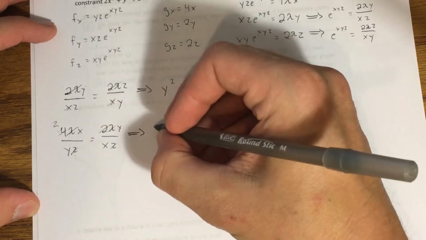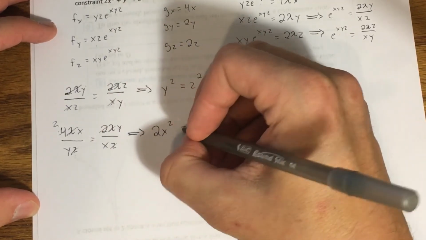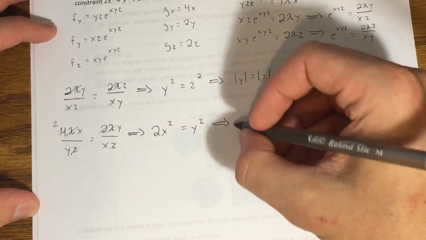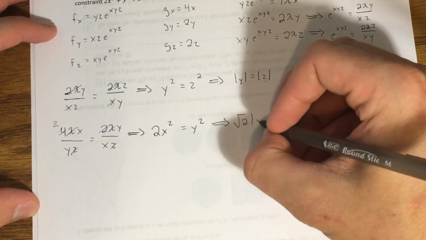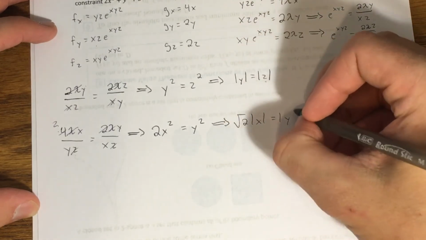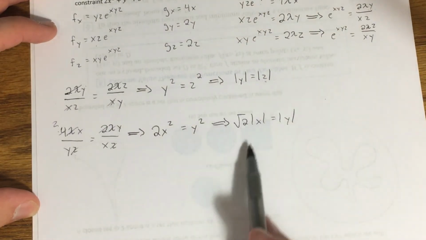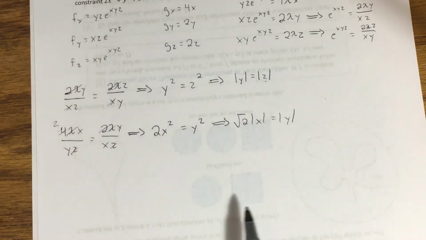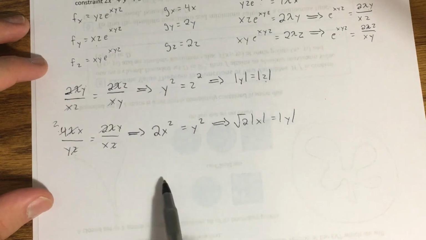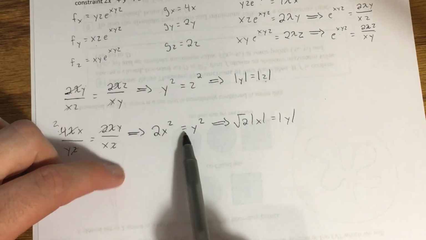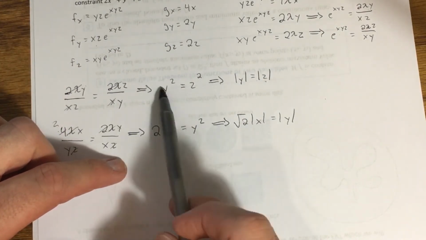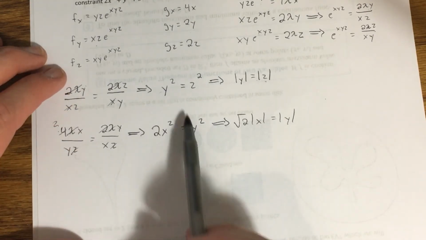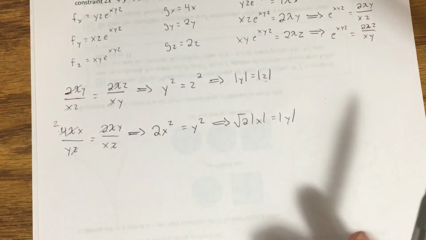Cross multiplying in this case gives me 2x squared equals y squared, which implies that root 2 times the absolute value of x equals the absolute value of y. Now, these I'm not going to actually need so much as these, because even though I'm trying to solve for x, y, and z, these equations are a little bit nicer. Notice that 2x squared is equal to y squared, but the same y squared is also equal to z squared. So I could write that 2x squared equals y squared equals z squared as kind of one big equality.